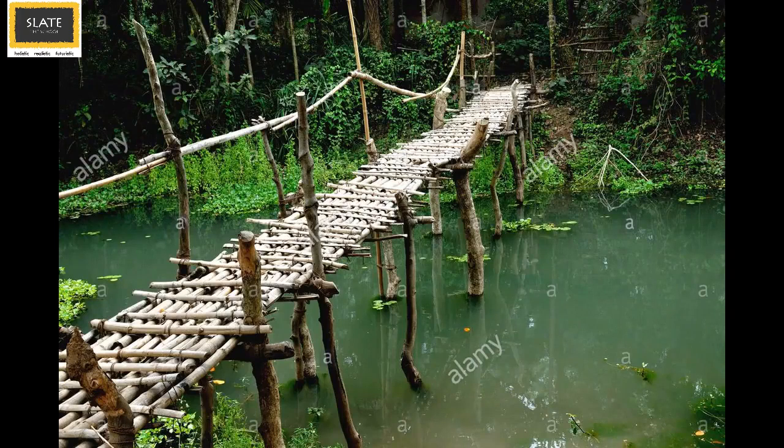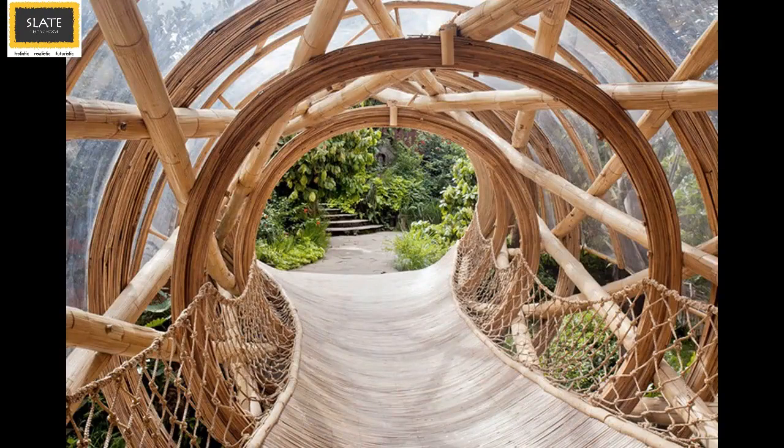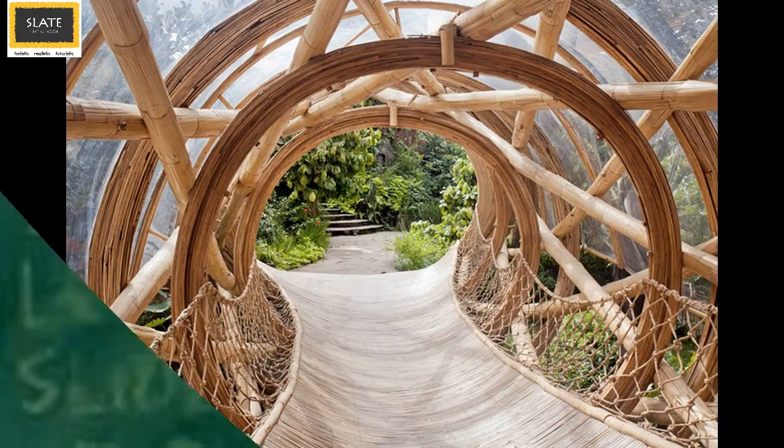The bamboo bridges are found in villages. Several cultures in the world have used bamboo structures as they prefer their design, beauty and flexibility. Bamboo structures are strong and have the ability to bear heavy loads.